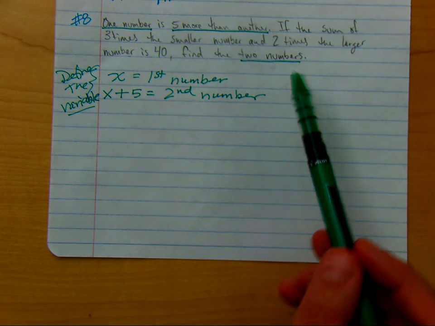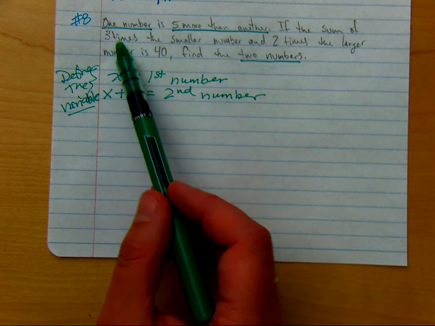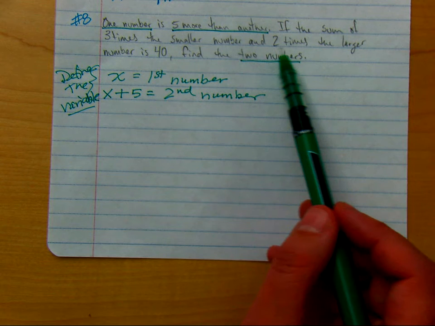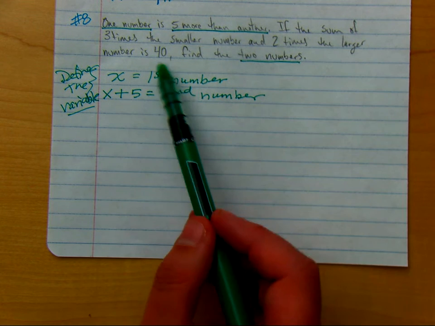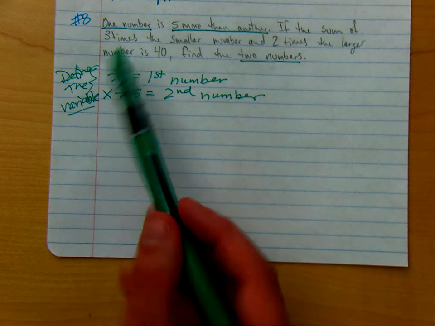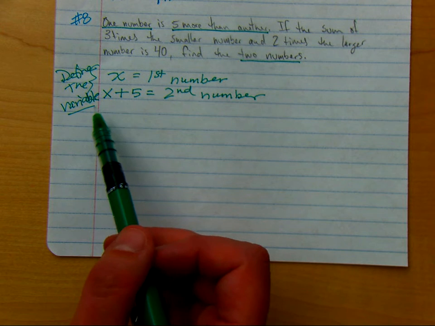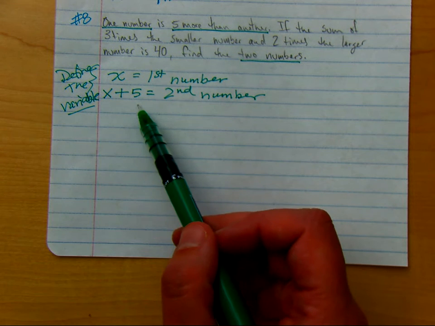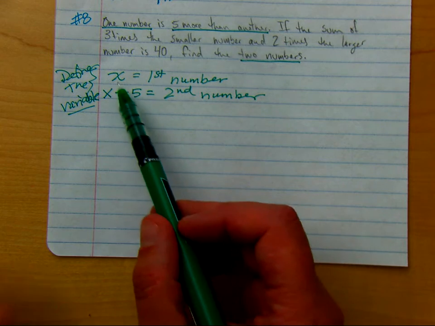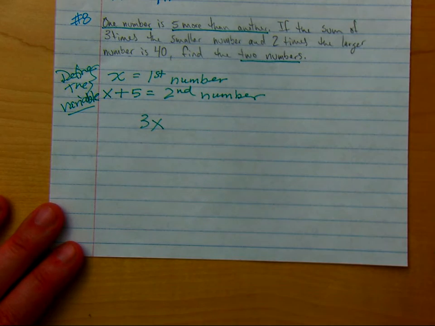Here it says the sum of 3 times the smaller number and 2 times the larger number is 40. So I'm taking 3 times the smaller number. Which one of these numbers is smaller? Well, actually, x plus 5 would be bigger, right? So the smaller number is x. So 3 times the smaller number is 3x.